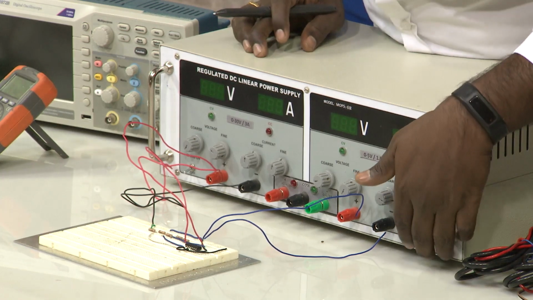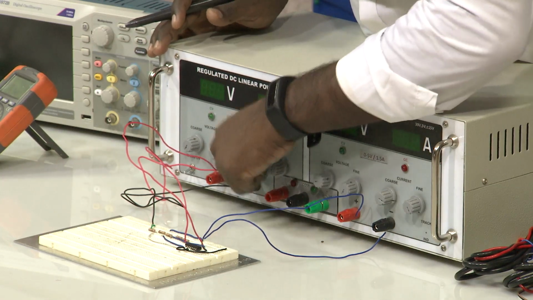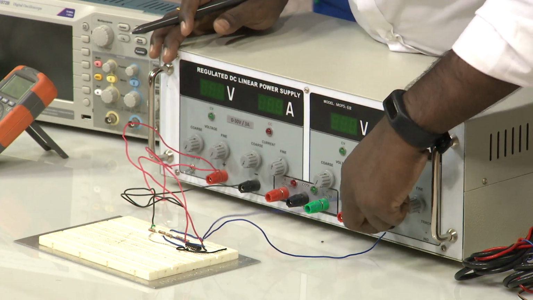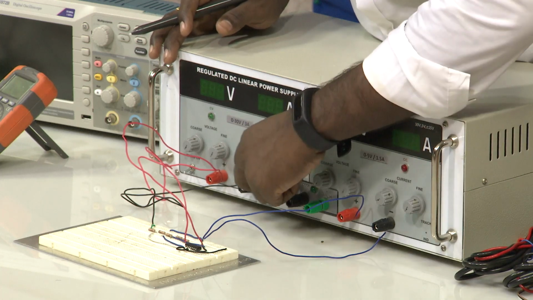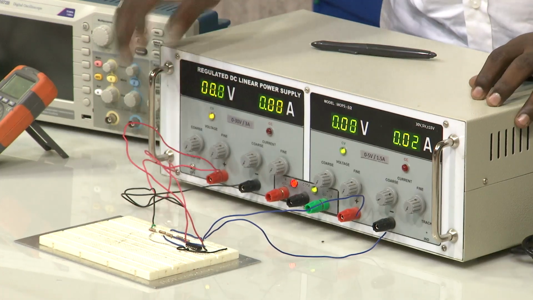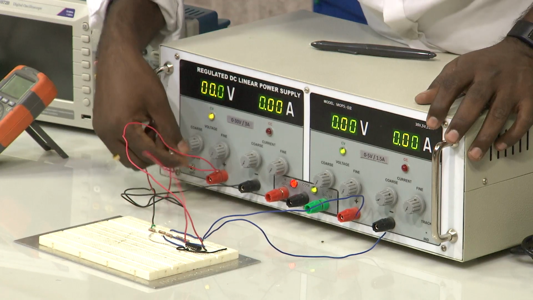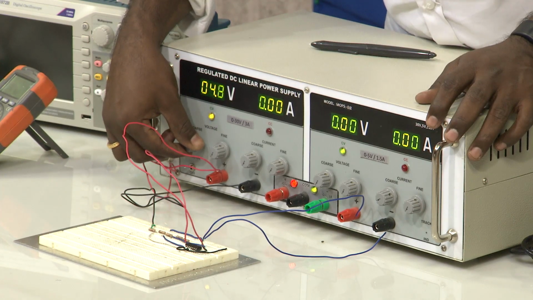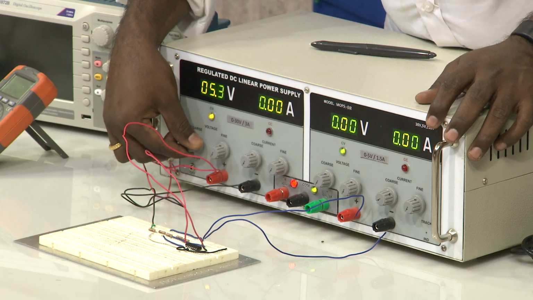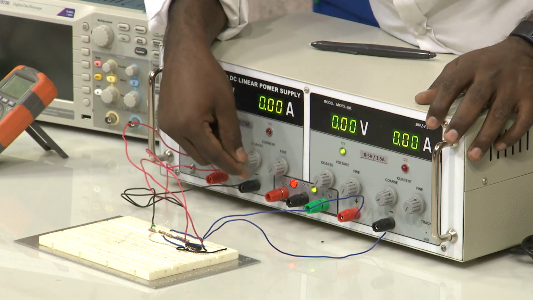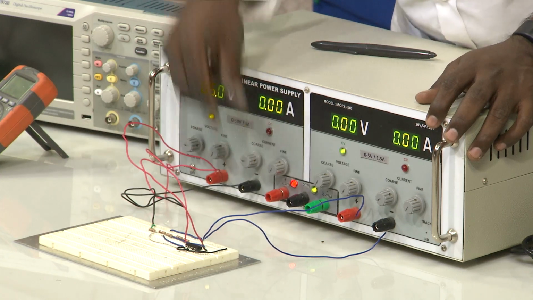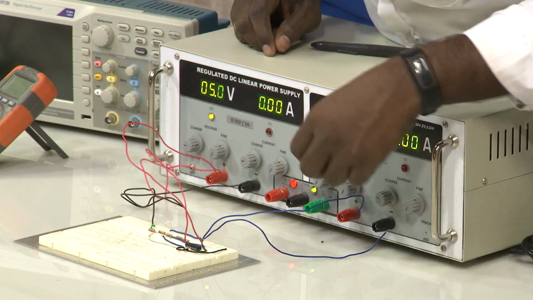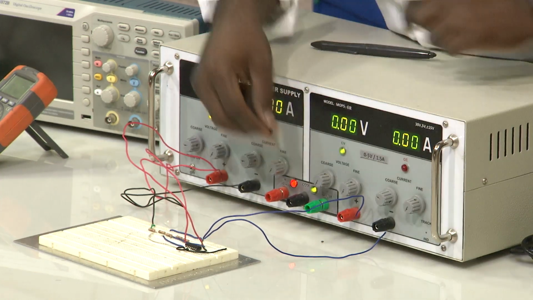So let me switch on the circuit. Before switching on, make currents as well as voltages 0, and I am switching it on. Now I am changing the voltage of this to 5 volts. Let me increase a little bit of current, and this is my input voltage. Let me increase it to 0.5 volts.